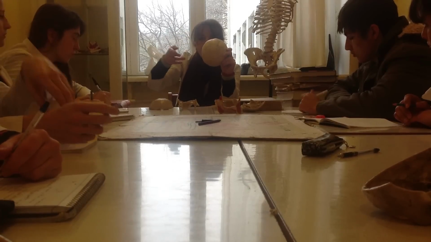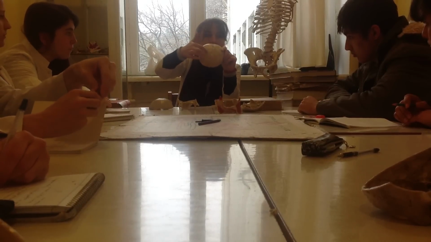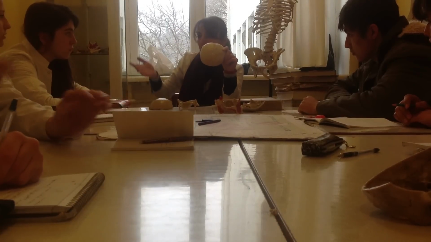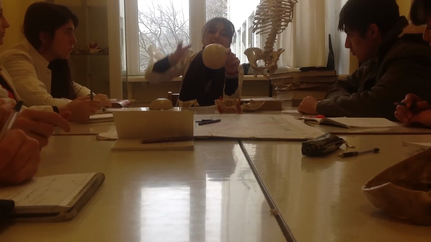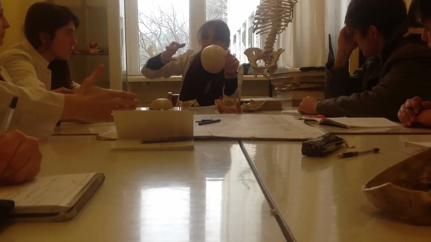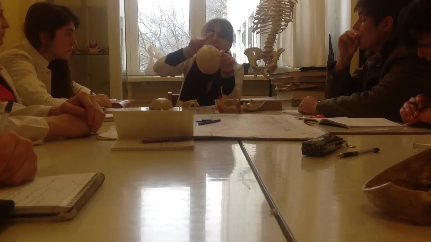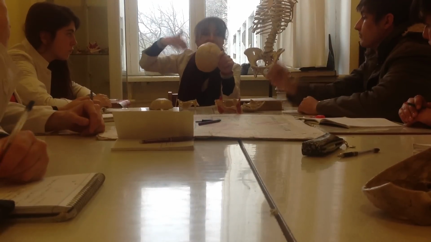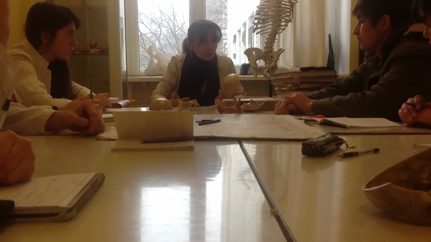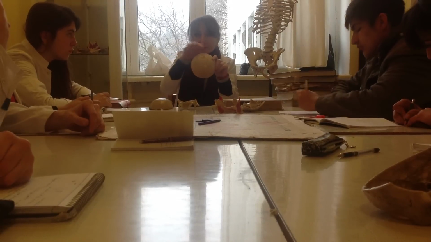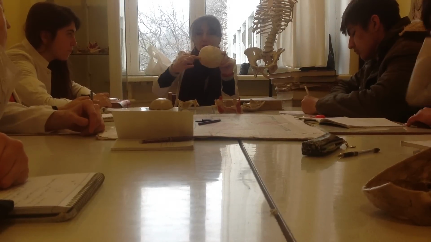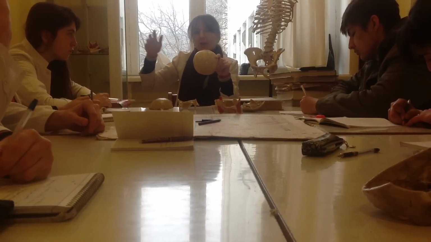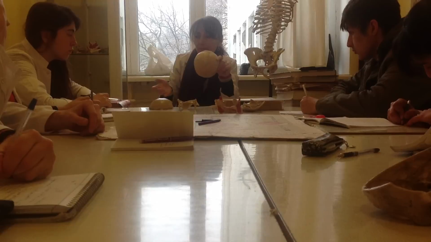The serrate suture by which the two parietal bones are connected with the frontal bone has a special name, coronal suture. Understood or not? The serrate suture by which parietal bones posteriorly are connected with the occipital bone is called lambdoid suture. Understood or not? So the special terms sagittal, coronal, lambdoid are examples of serrate sutures.